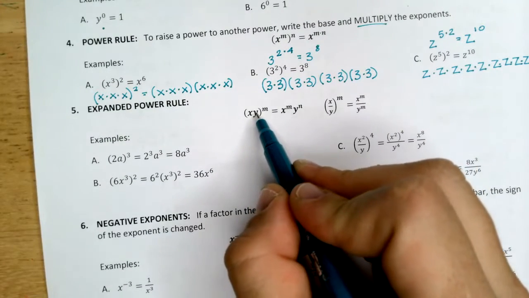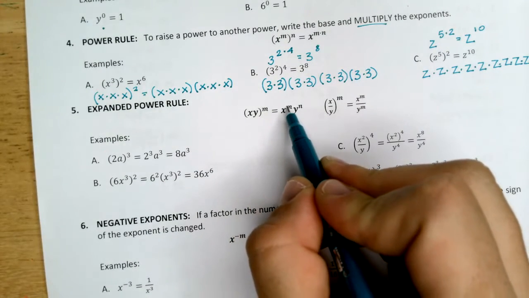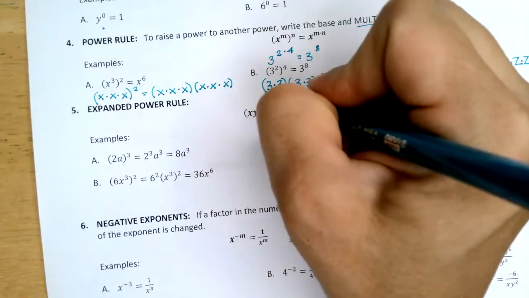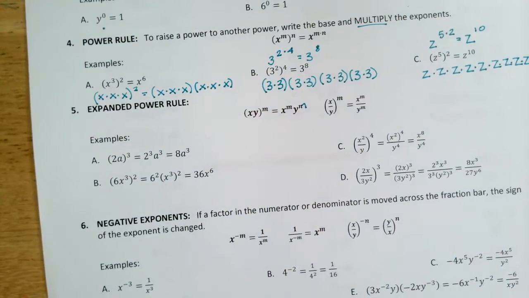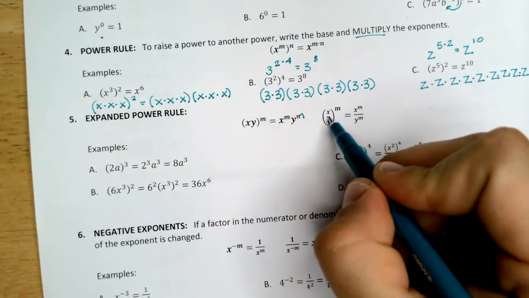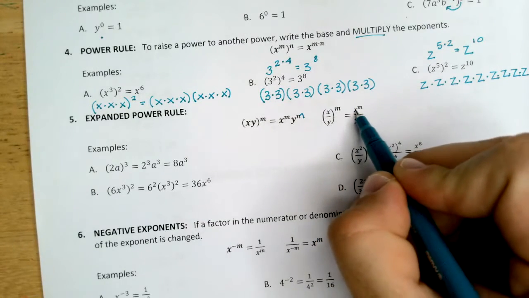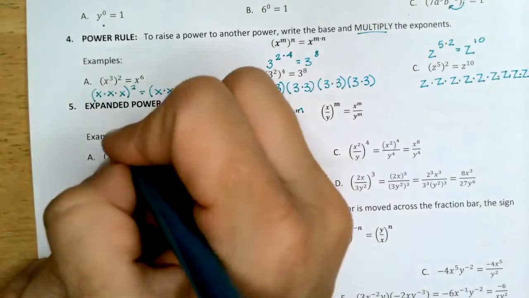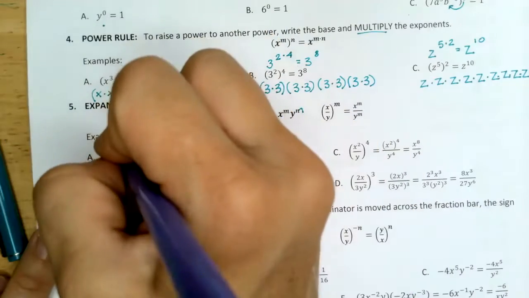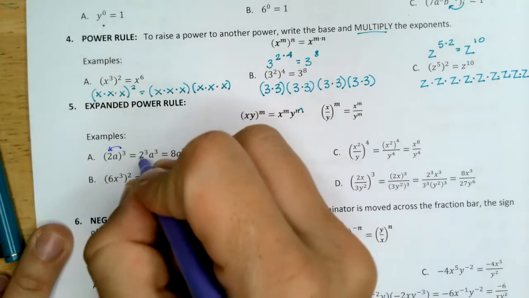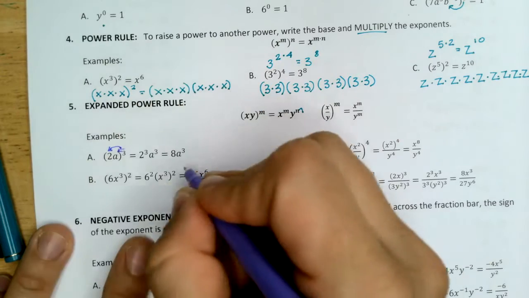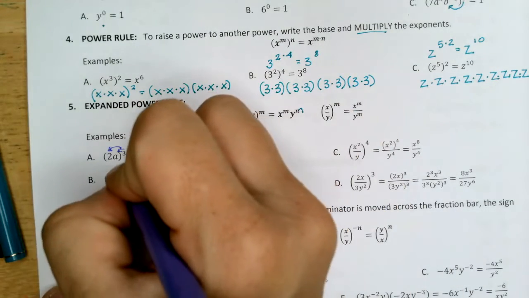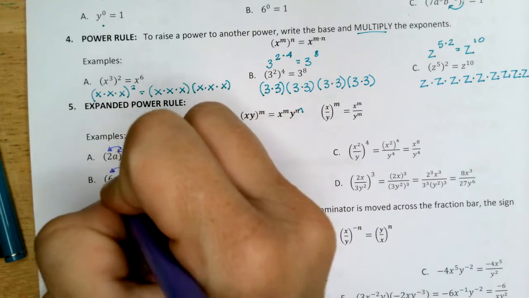X times y to the m power is the same as x to the m power times y to the m power. That should be an m. Good. X divided by y to the power of m is the same as x to the m divided by y to the m. Okay, so we're going to take that 3 and distribute it. So that becomes 2 to the 3rd times a to the 3rd, which is 2 to the 3rd is 8, a to the 3rd.